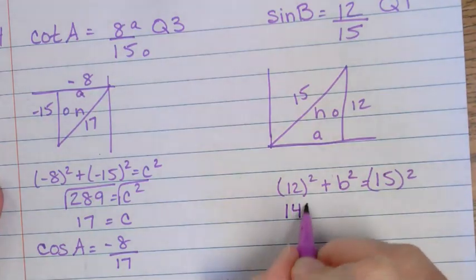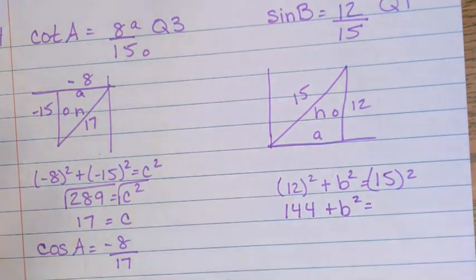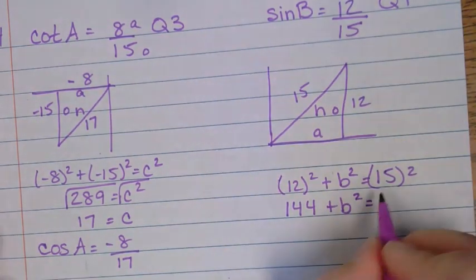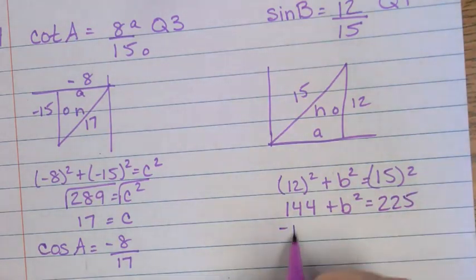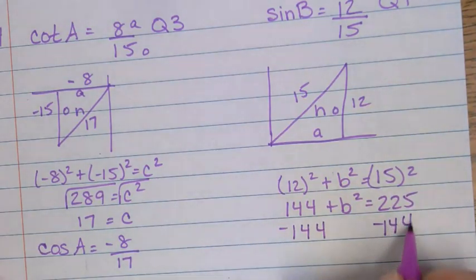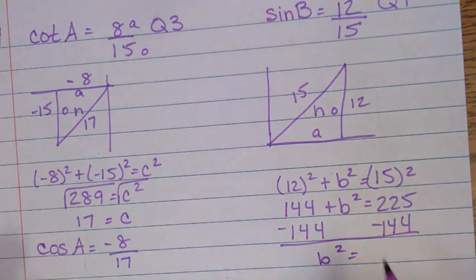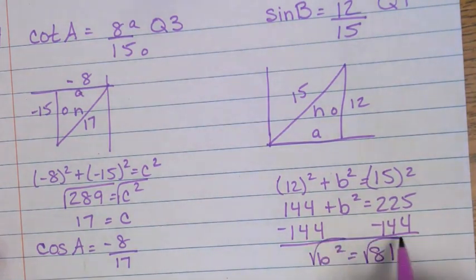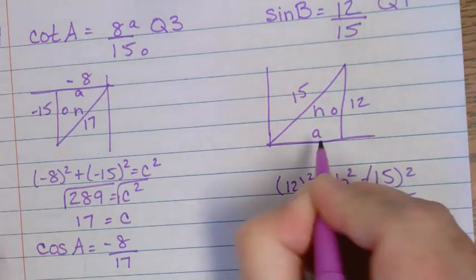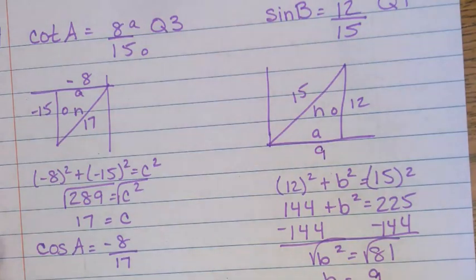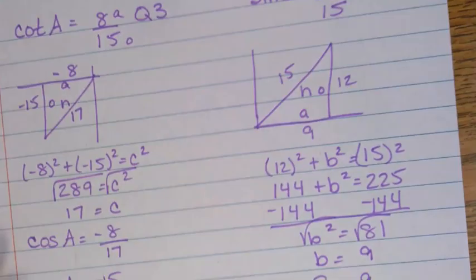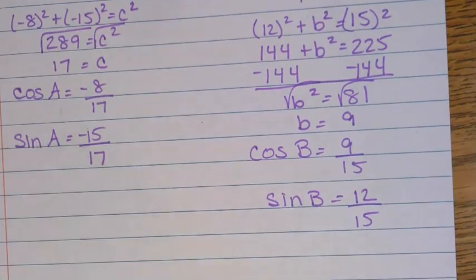Okay, so 144 plus b squared equals, I think it's 225. Subtract 144. B squared equals 81. Square root, b equals 9. Cosine b is 9 over 15, and sine b is 12 over 15. I am so sorry. Kind of hit that on you.